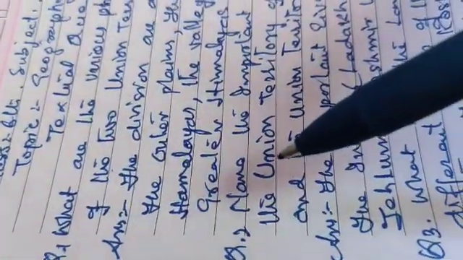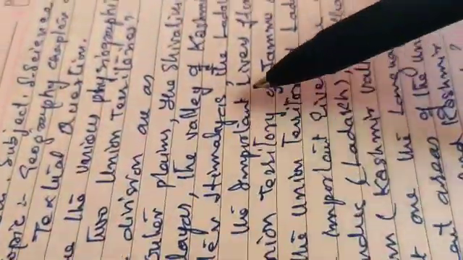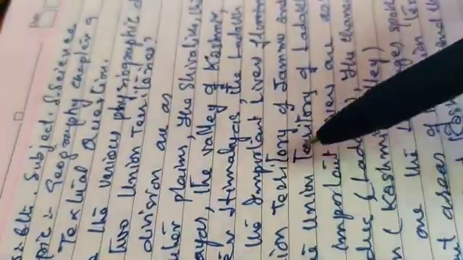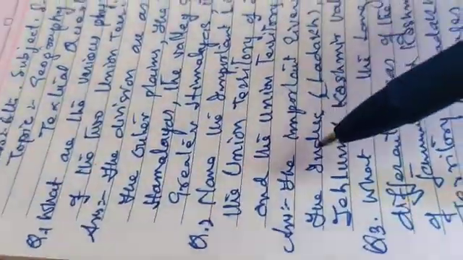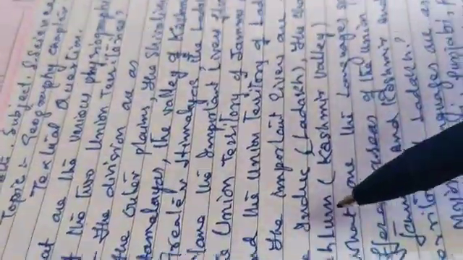Question number two. Name the important rivers flowing through the Union Territory of Jammu and Kashmir and the Union Territory of Ladakh. The important rivers are the Indus in Ladakh, the Chenab in Jammu, and the Jhelum in the Kashmir Valley.